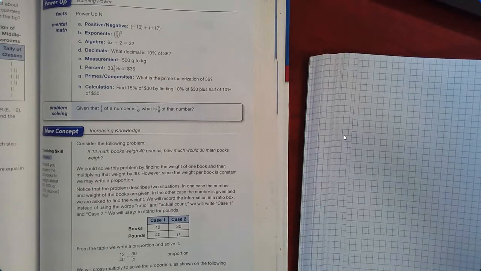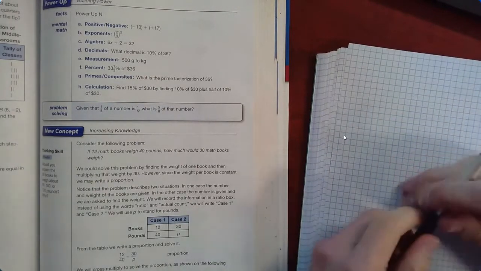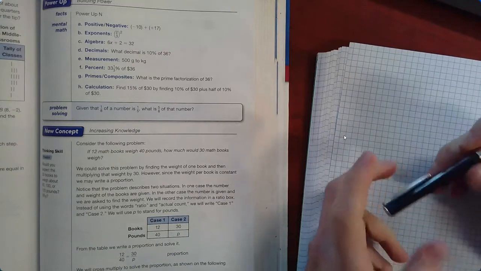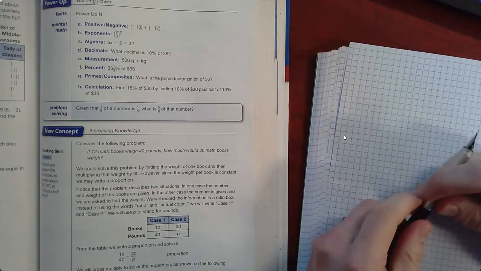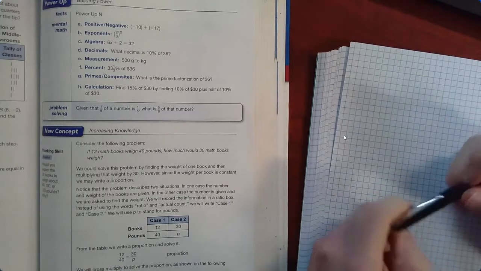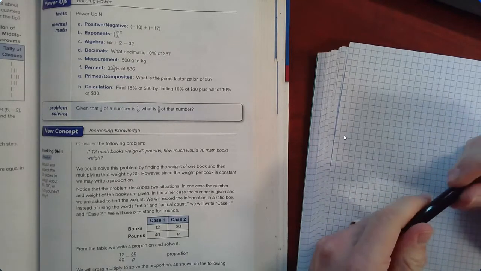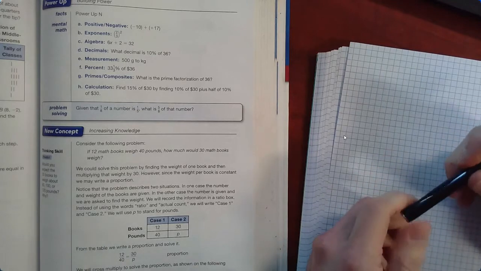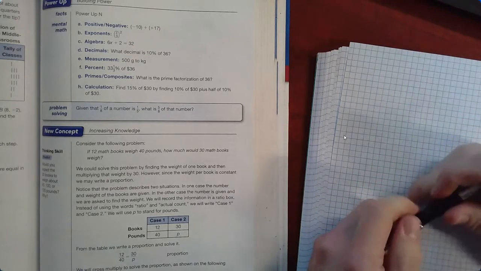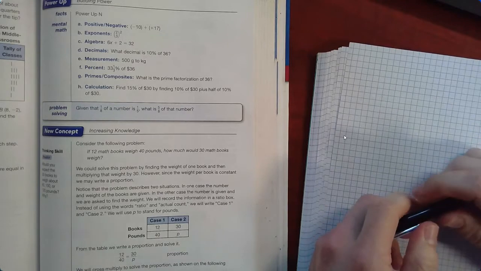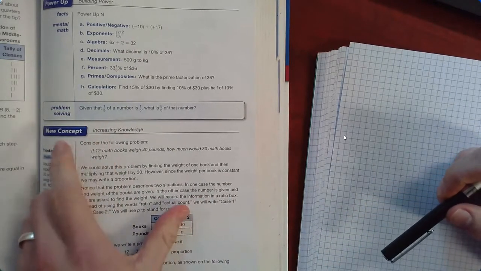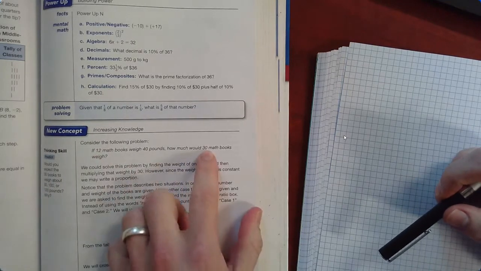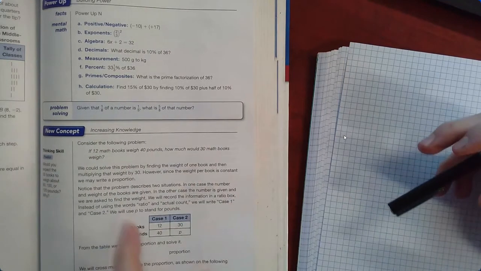When we're talking about word problems, if 12 math books weigh 40 pounds, how much would 30 math books weigh? Now, the issue here is we don't actually know exactly what the weight of each book is. We just assume that the books are going to be consistent. They're all going to be about the same. So if 12 math books weigh 40 pounds, then 30 math books must weigh what?